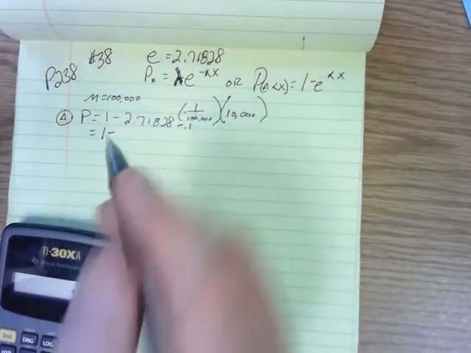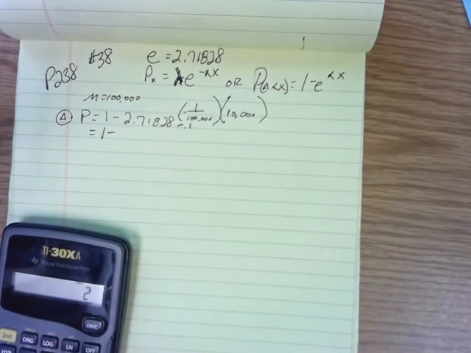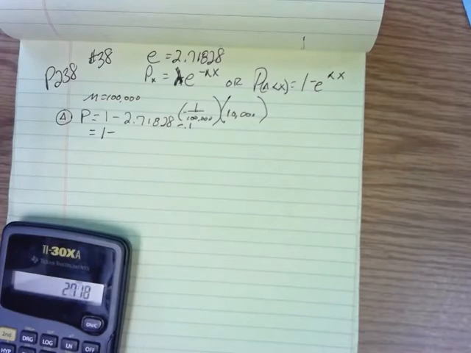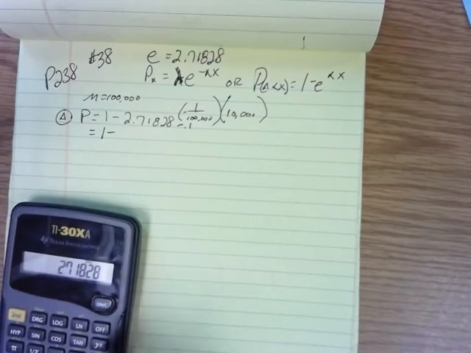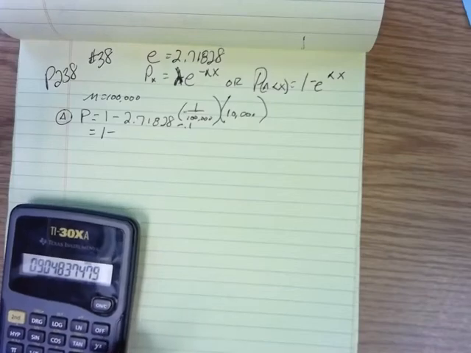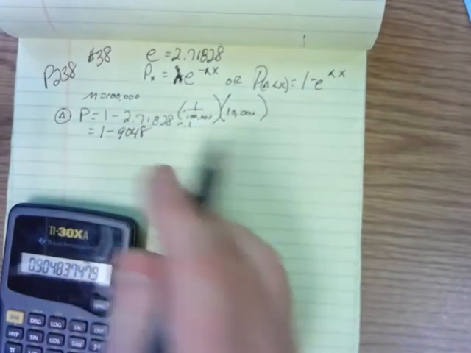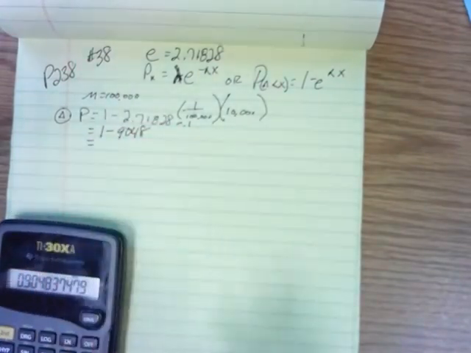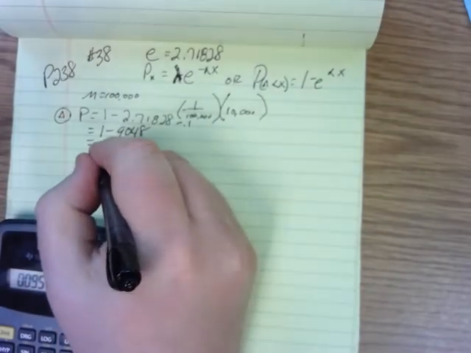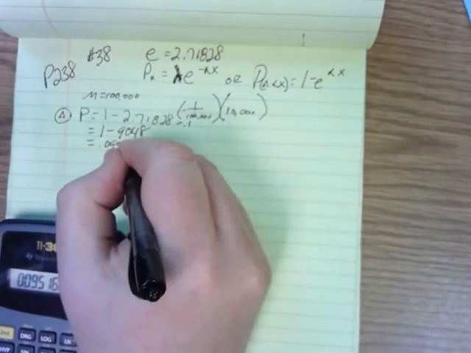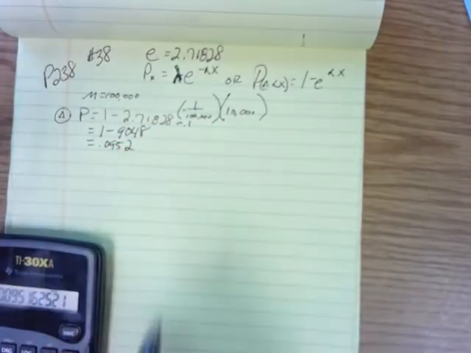So 1 minus 2.71828 to the exponent negative 0.1 equals 0.9048. It's a 3 next, so I'm not going to round it up. Since it's on the other side of the equation, I'm going to put the negative sign in and then add 1 to it. It's going to give us 0.0952. We got 3 spots.